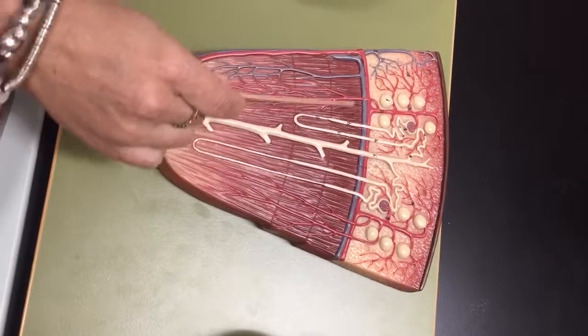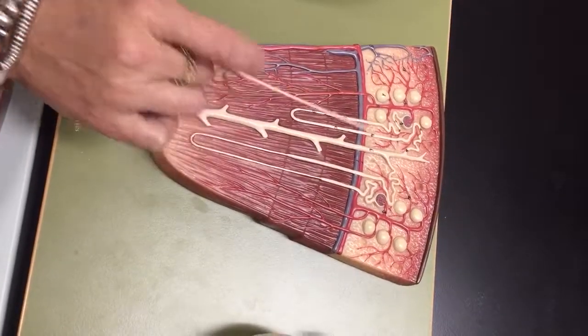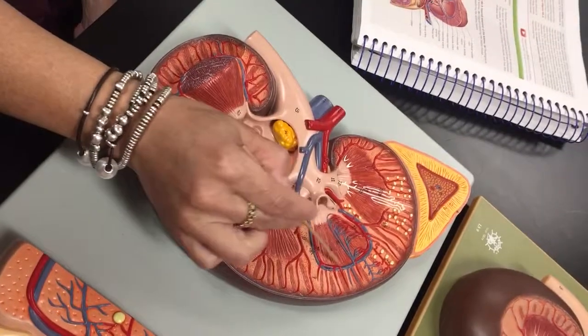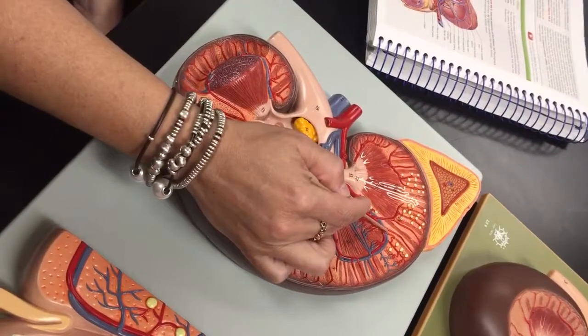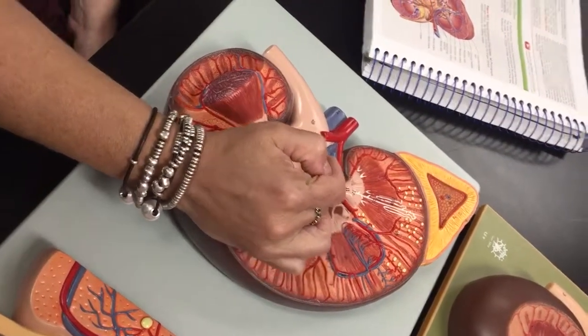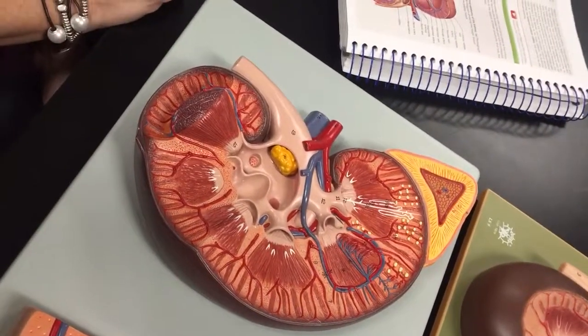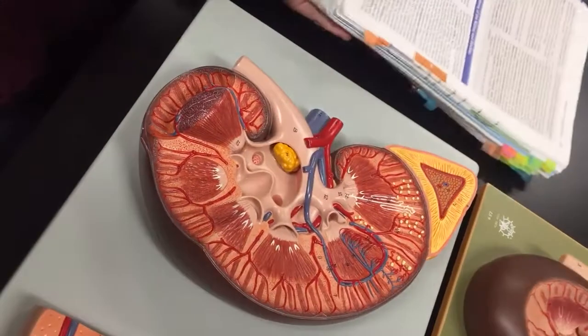From the vasa recta, then it goes into the cortico-radiate vein, or from the peritubular capillaries, the cortico-radiate vein, the arcuate vein. So here we have the cortico-radiate vein, the arcuate vein, less zoomed in. Then we're going to have the interlobar veins that directly feed into the renal vein, okay? So that's the flow of blood in the kidney.